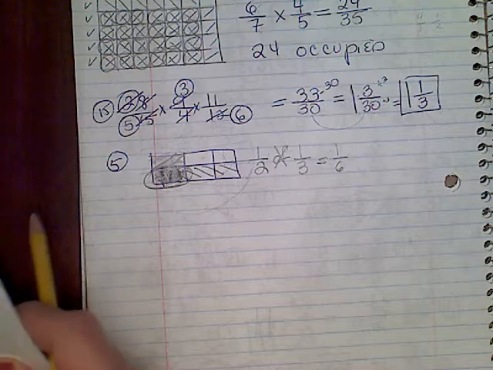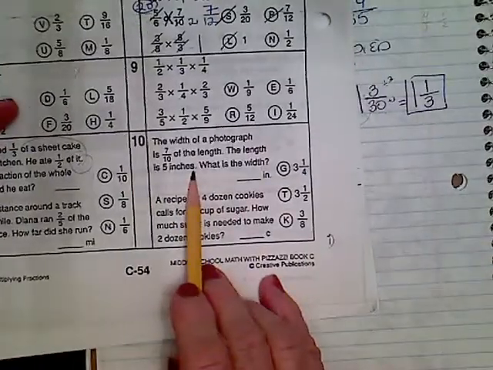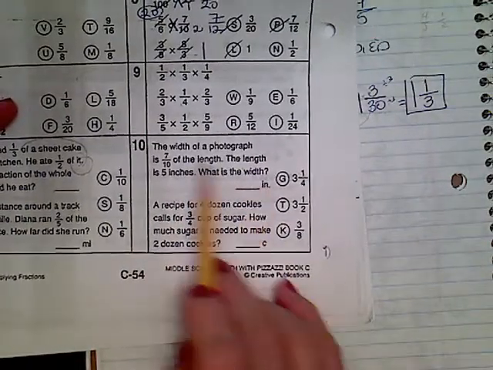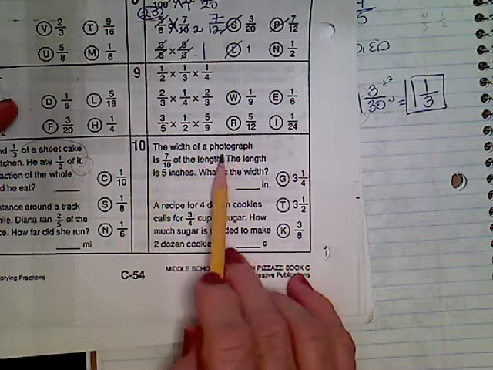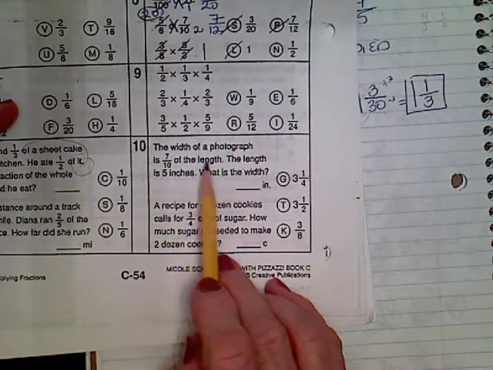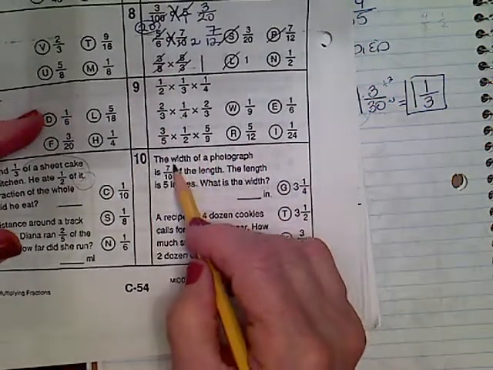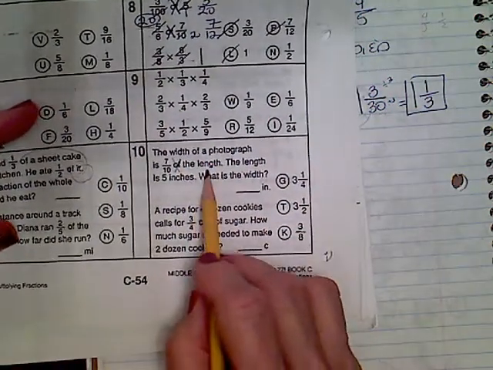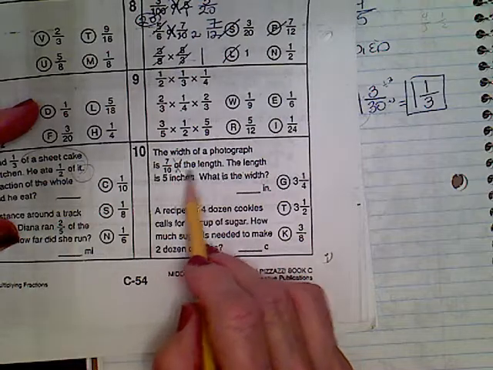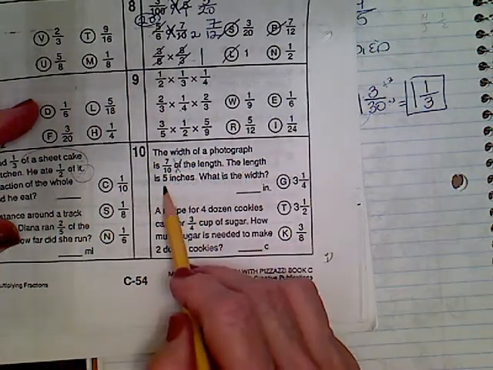Then on this one, I'm going to do this one. I'm going to leave a couple for you to do. Let's look at this one. What is the width? The width of a photograph is 7/10 of the length. And remember, of normally refers to a multiplication. So if I knew what the length was, I would take 7/10 of that length. Well, let's continue on. It says the length is 5 inches.